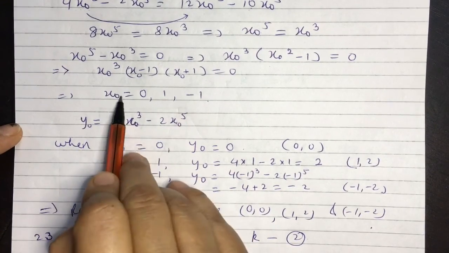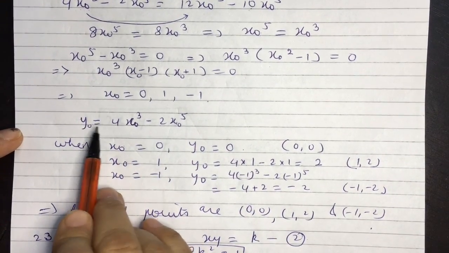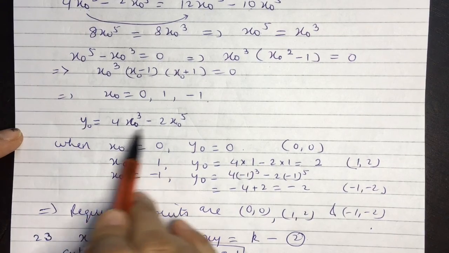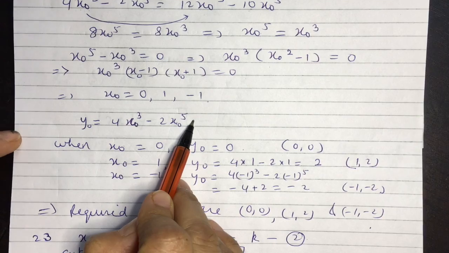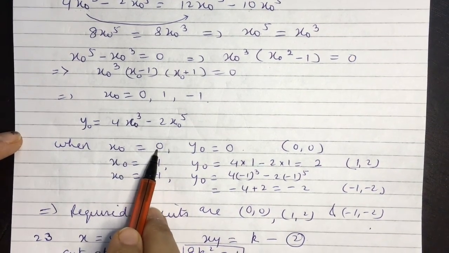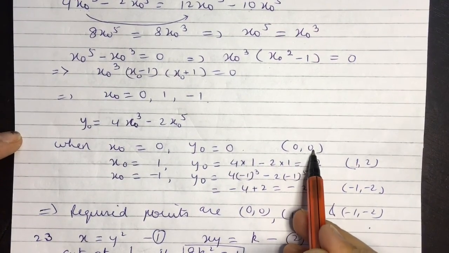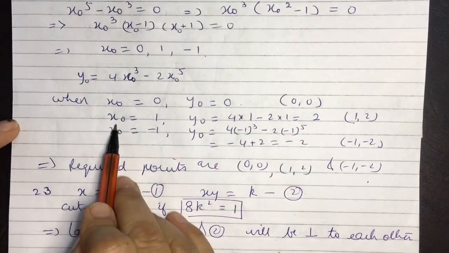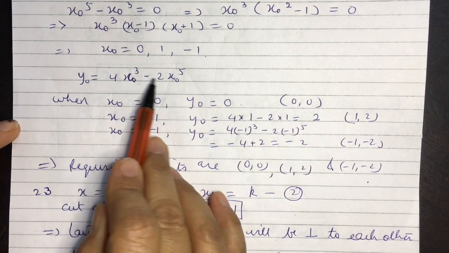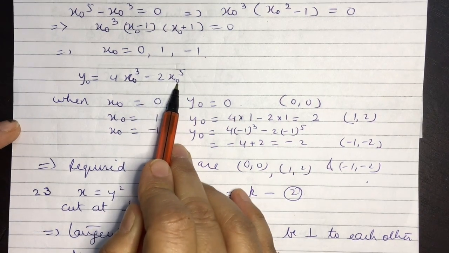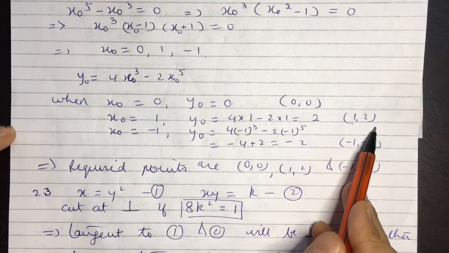Now corresponding to these three values of x naught, we have to find the three values of y naught. From the equation of the curve we have y naught is equal to 4 x naught cube minus 2 x naught to the power 5. When x naught is 0, this gives us 0 minus 0, which is 0. So the one point is 0, 0. When x naught is 1, substituting we get y naught as 4 into 1 minus 2 into 1, which gives us 2. So the second point comes out to be 1 comma 2.